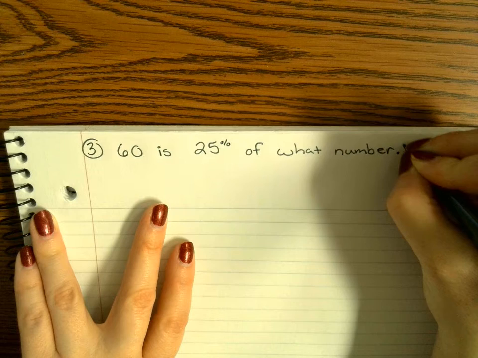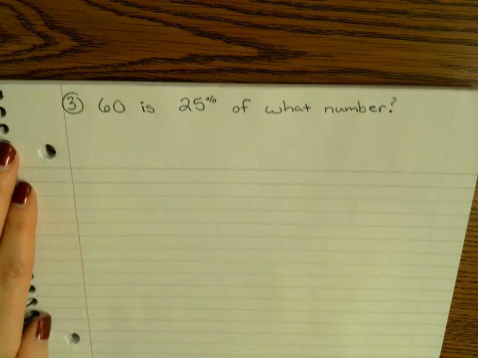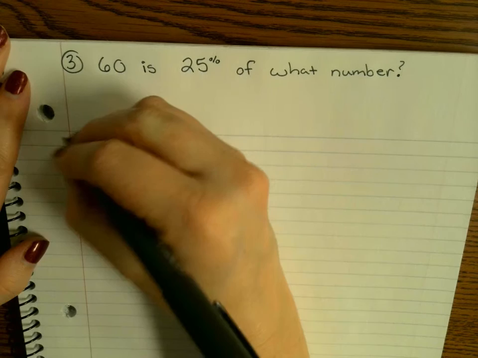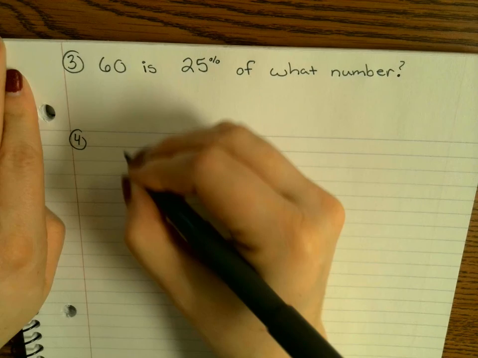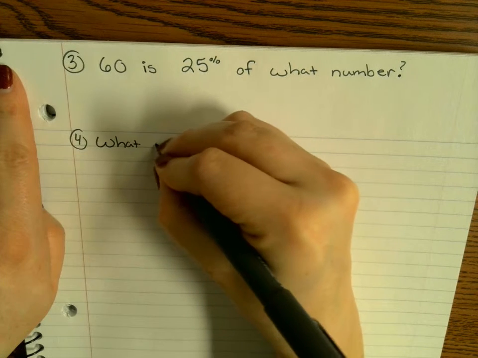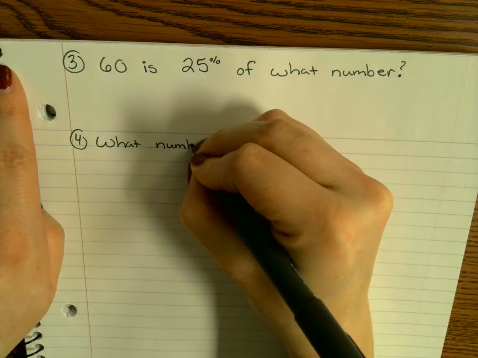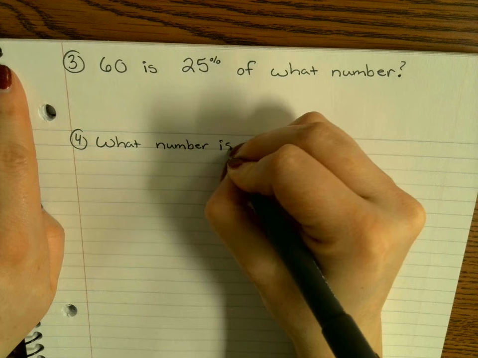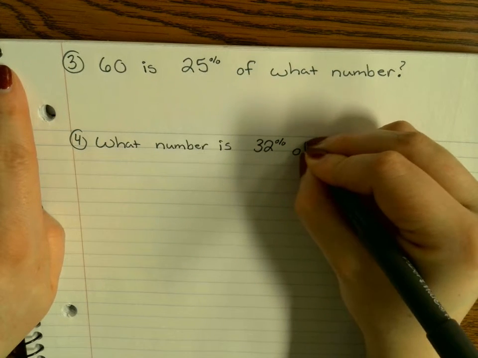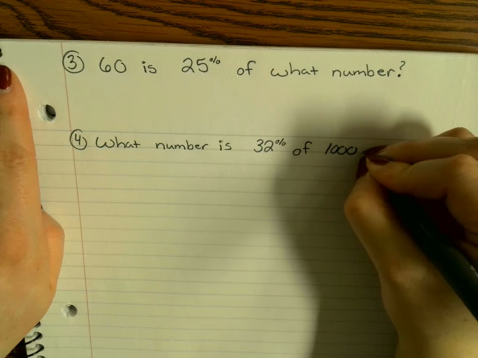Okay, so for problem number 3, 60 is 25% of what number? For problem number 4, what number is 32% of 1,000? Go ahead and work out those 2 problems.